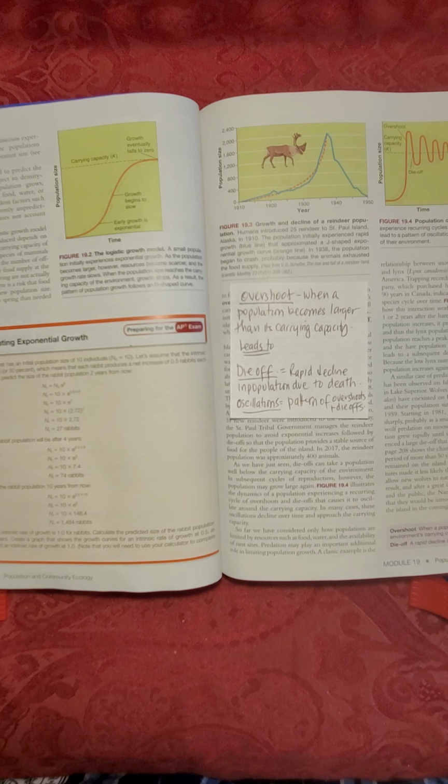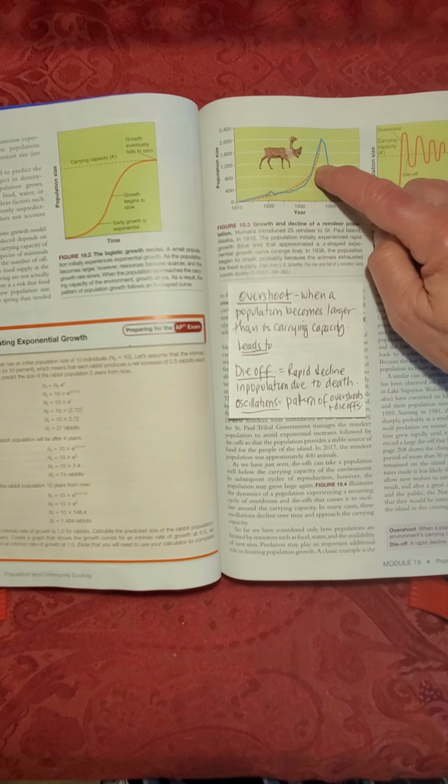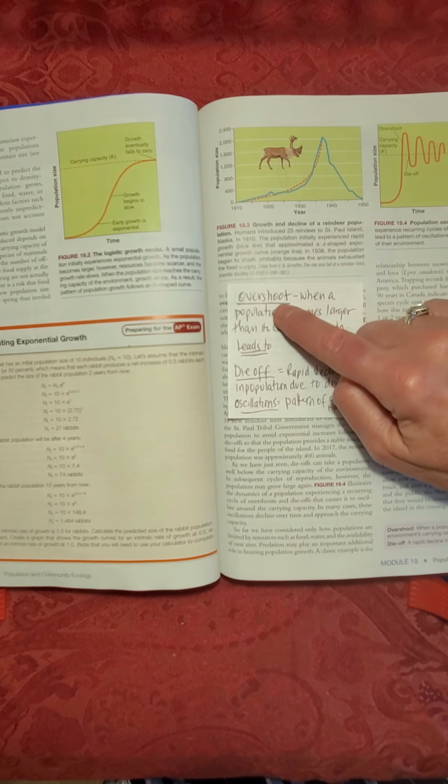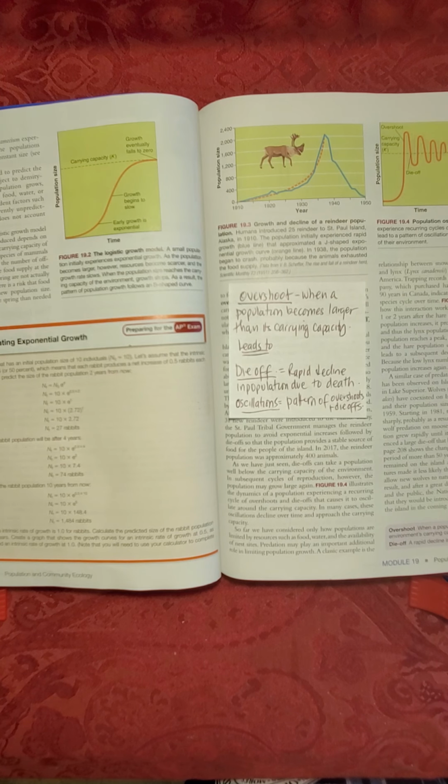Sometimes species will overshoot their carrying capacity, and overshoot literally means when a population becomes larger than its carrying capacity. So it's larger than the resources available for its survival. If that was the Serengeti, it would mean the animals ate all the grass. There were too many of them, and there's no grass left. They would move, obviously, but they wouldn't be able to survive in that particular environment.